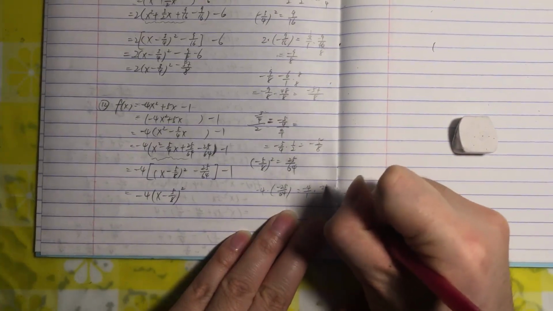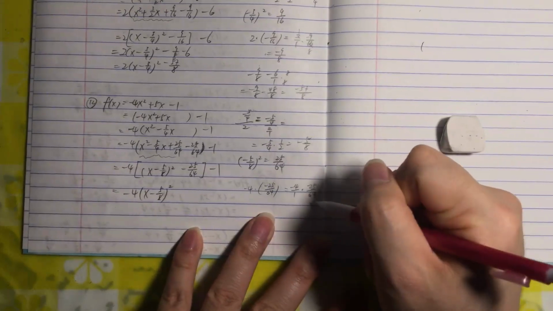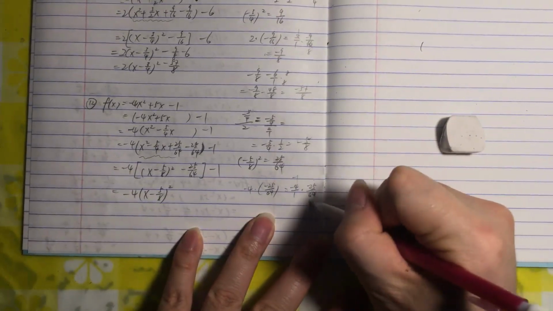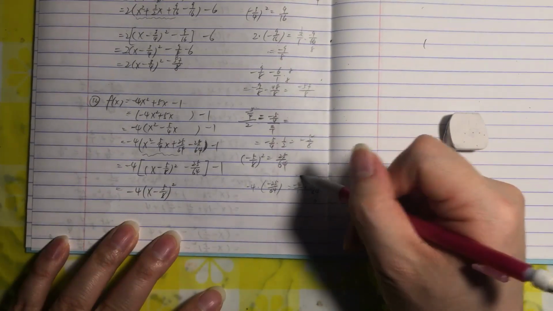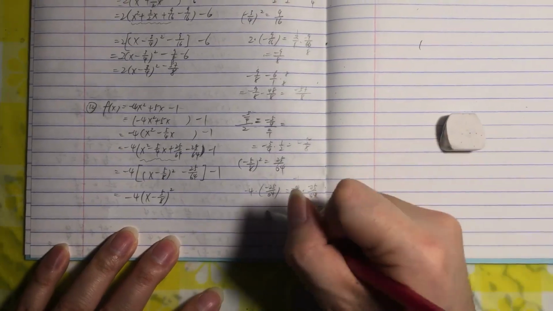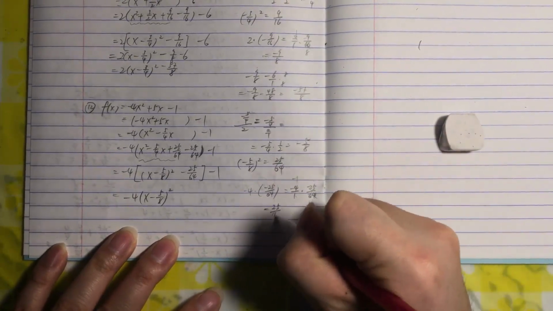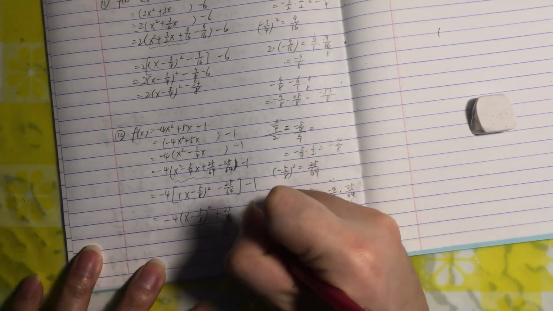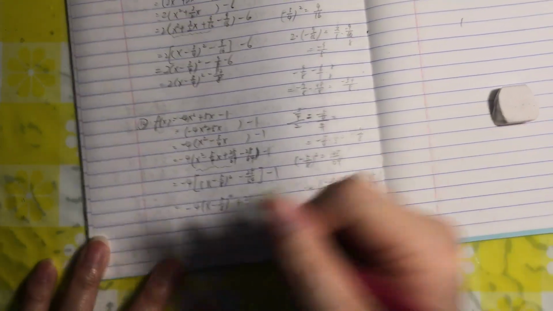For 4 and 64, I can divide both numbers by 4. I get negative 1 here, 16 here. On the numerator, negative 1 times 25 is positive 25. On the bottom, 1 times 16 is 16. So I get positive 25 over 16. If I distribute, I get positive 25 over 16 minus 1.